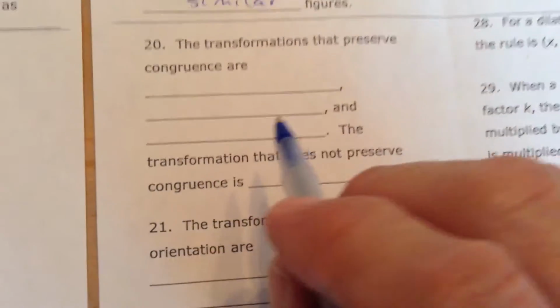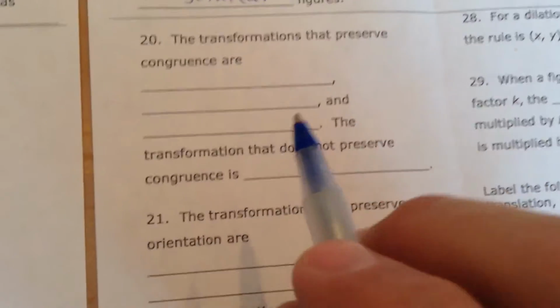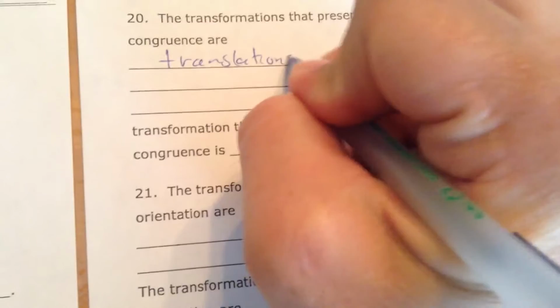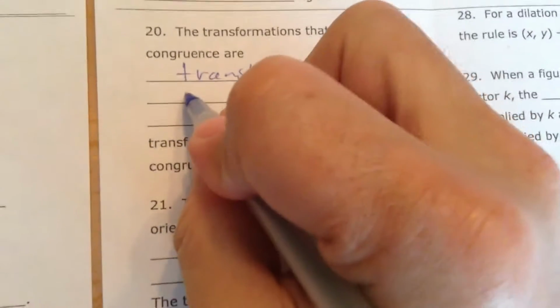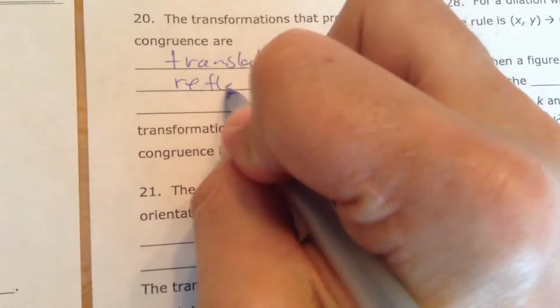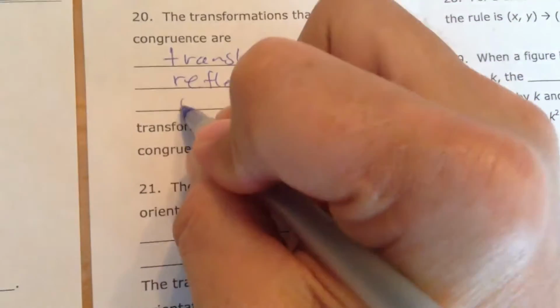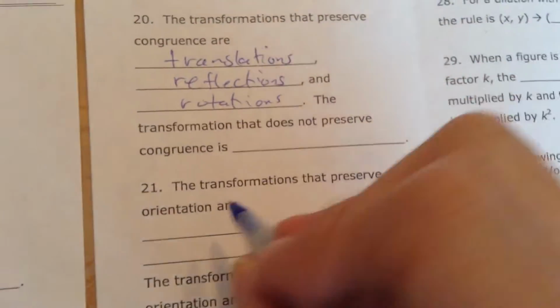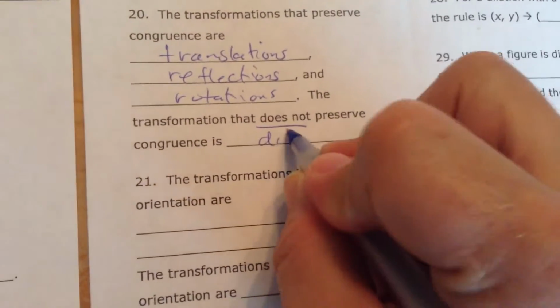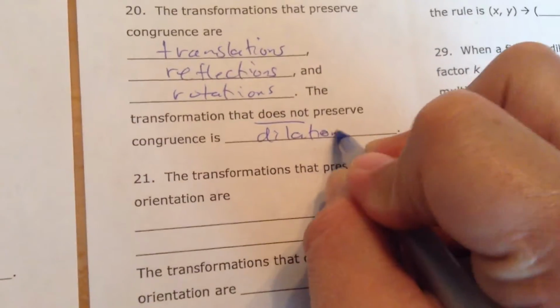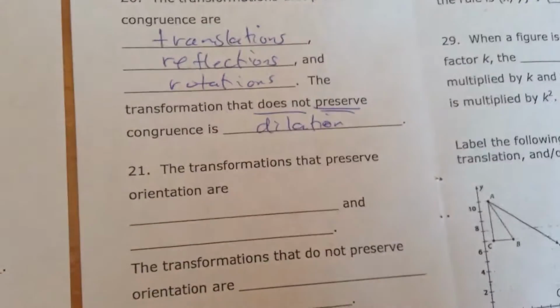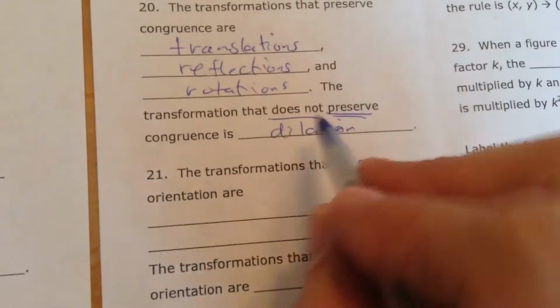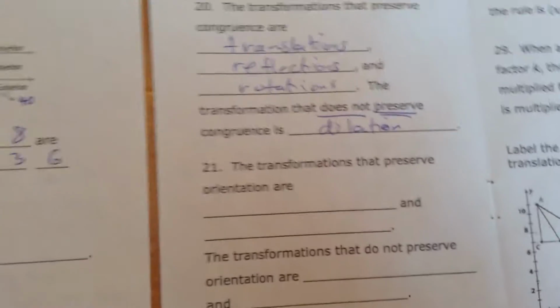The transformations that preserve congruence, that means the shapes stay the same size, are pretty much all of the ones except for one. So translations, reflections, and rotations, we don't change the size. The only one that does not is a dilation. Remember, preserve means keep the same. So dilations do not preserve congruence. They change size.